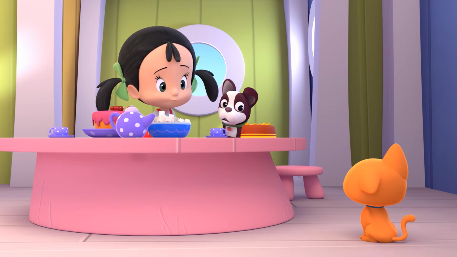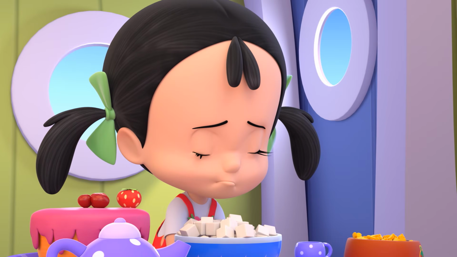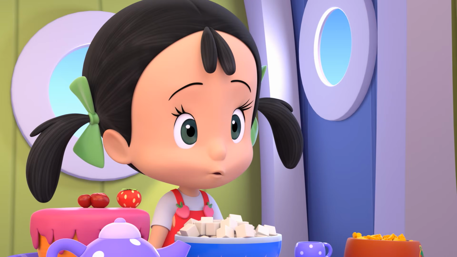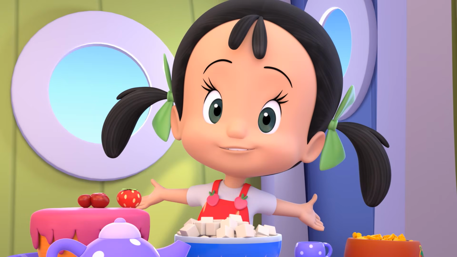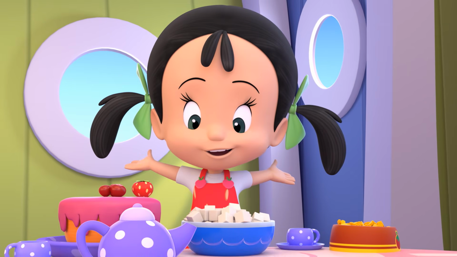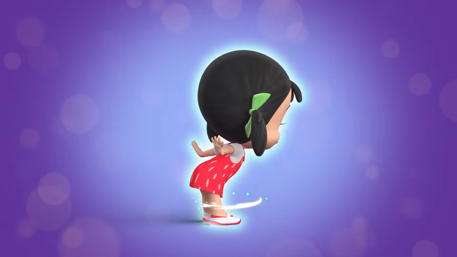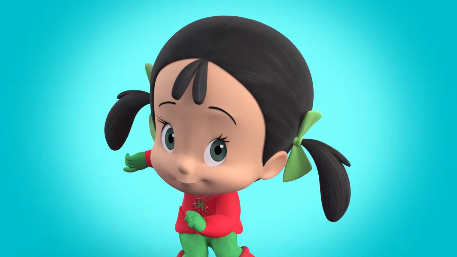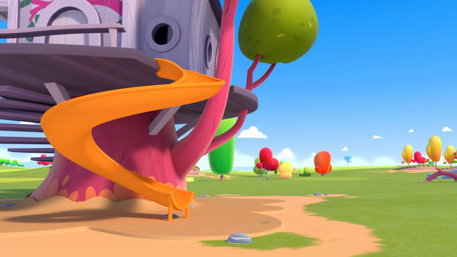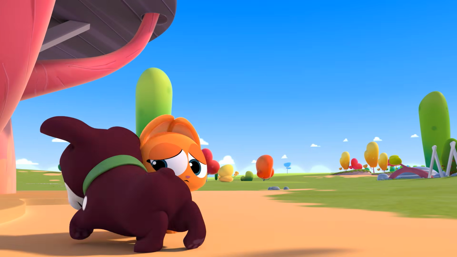Mama Cat's kittens have all gone missing, and she can't find them anywhere. Do you know who can solve this case? Strawberry Detective! Strawberry Detective, where are you? Helping my friend, that's what I do. Don't worry, Mama Cat. Tomato will find your kittens with his super smell.